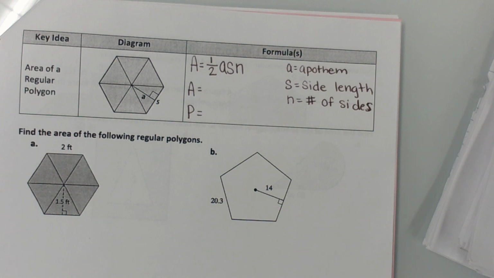If I gave you a pentagon that looked like that, the formula would not work because not all of the side lengths are the same. So 1/2 ASN. Why did they put it in that order? I have no earthly idea. That's just the order that we typically put it in.